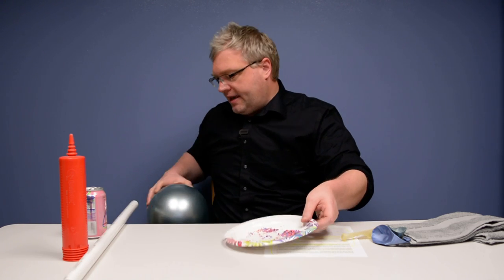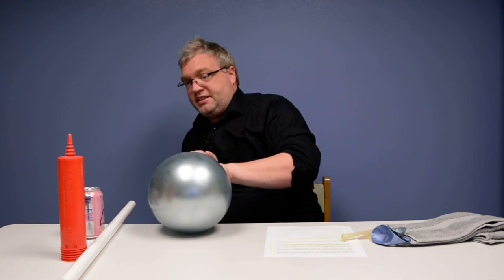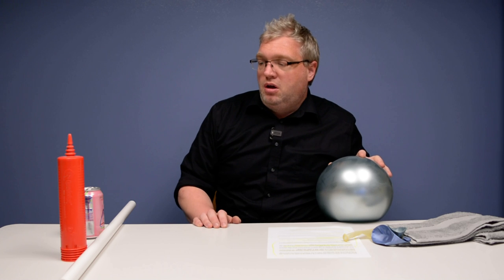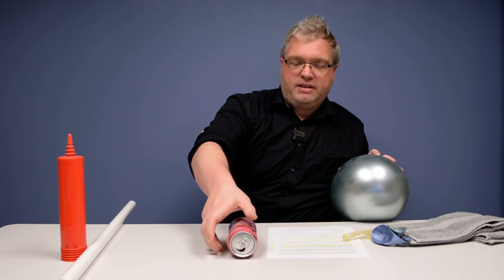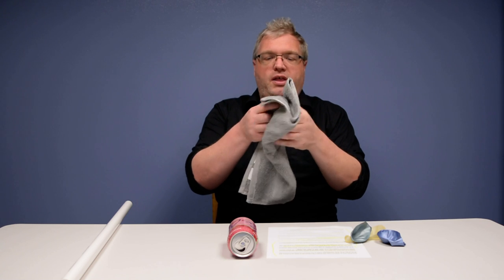All right, let's do our last activity of the day and hope that this one works, because everything else has not worked for me today. Okay, we need an empty aluminum can. I'm going to put it right here on the table. And in this case, I'm going to take the PVC pipe, and this is going to be a little cloth.